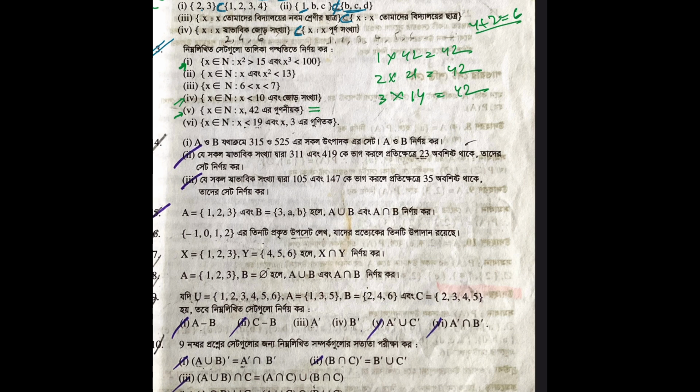Now, since previously we found that 4 plus 2 is 6, 42 is divisible by 6. We can check that out. 6 into 7 is equal to 42. How do you know that?